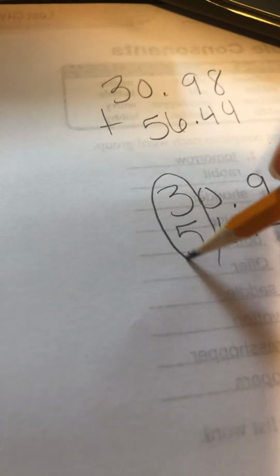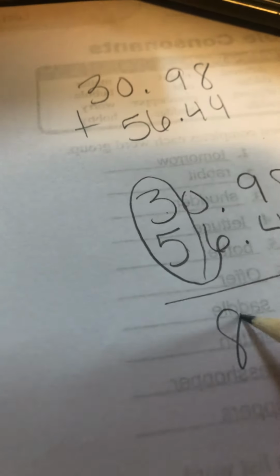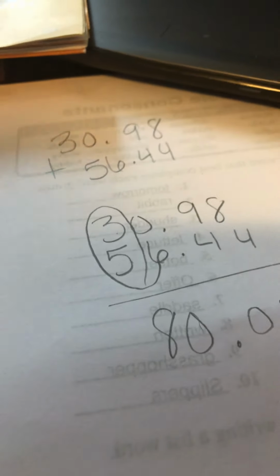I'm going to rewrite that. 30.98, 56.44. I'm going to look at this place, and that's the only place I'm going to look at. They both are non-zeros. They both have digits in them. So I'm going to add that up, and everything else becomes a 0. Super easy.